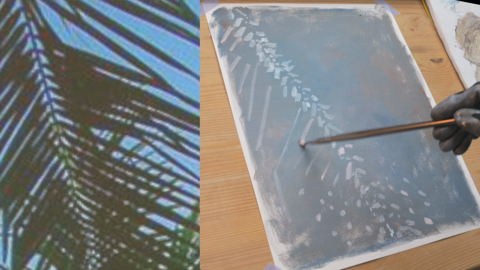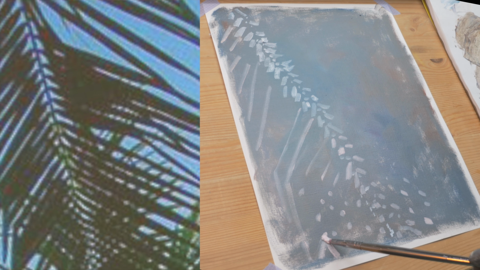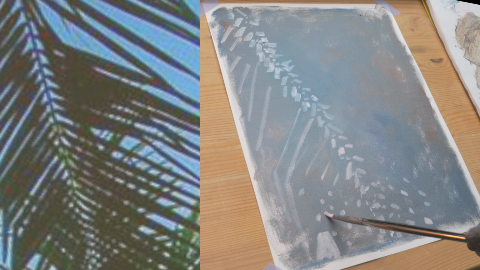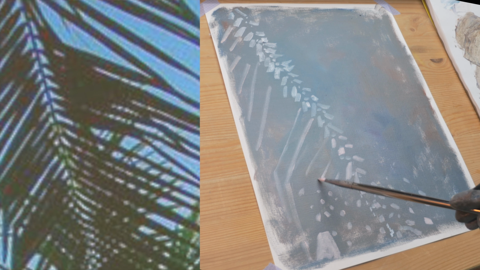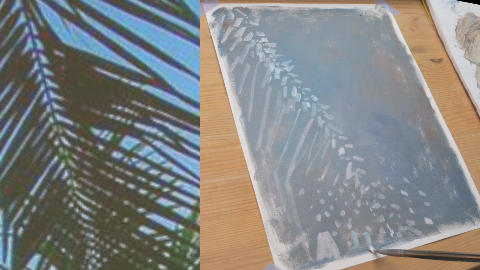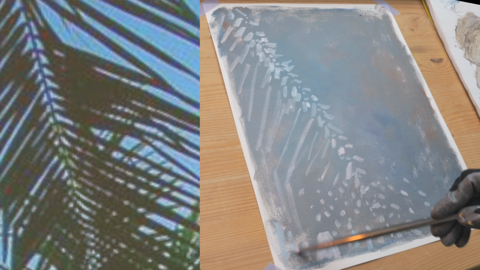So instead, what I'm doing is I'm going to paint the entire background first, the color of the palm tree. And instead of painting the palm tree on top of the blue sky, I'm going to paint the blue sky on top of the palm tree.